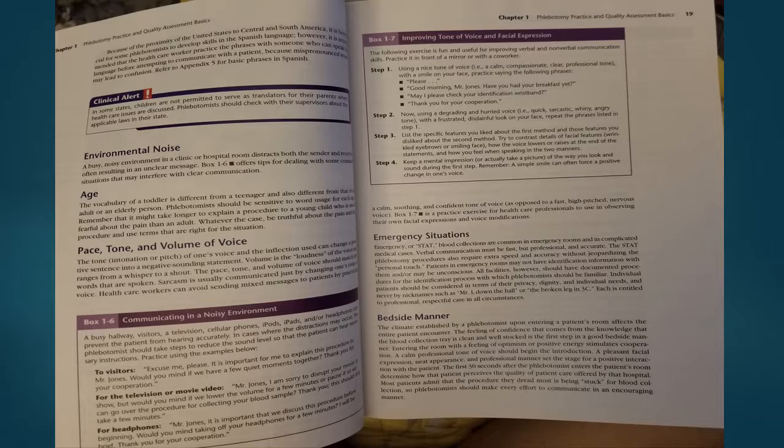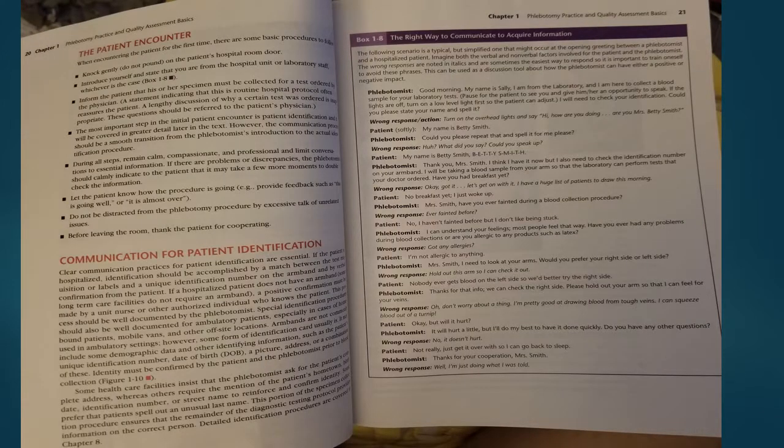The first 30 seconds after the phlebotomist enters the patient's room determine how the patient perceives the quality of patient care offered by the hospital. Most patients admit that the procedure they dread most is being stuck for blood collection, so phlebotomists should make every effort to communicate in an encouraging manner. The patient encounter. When encountering the patient for the first time, there are some basic procedures to follow. Knock gently. Do not pound on the patient's hospital door.